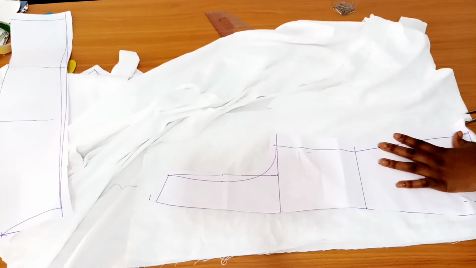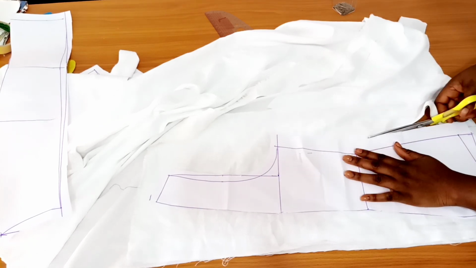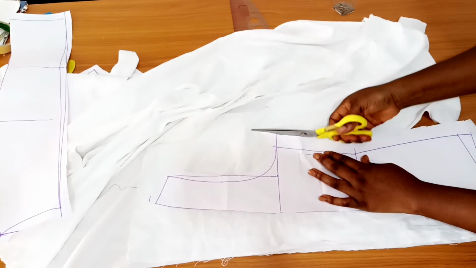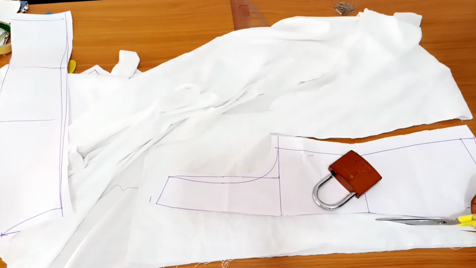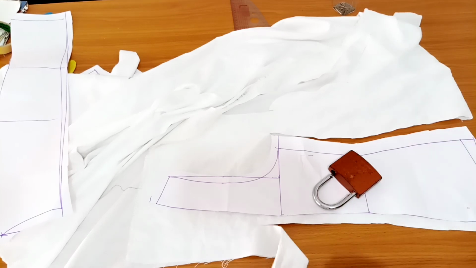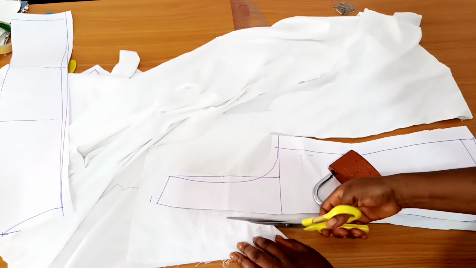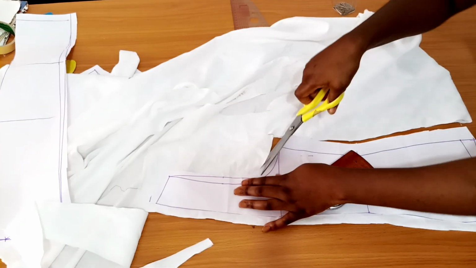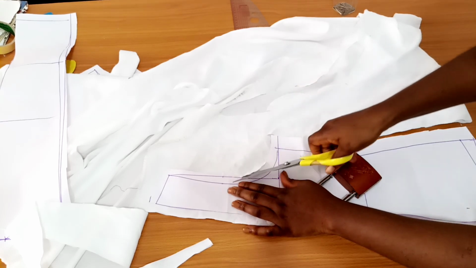Now for the back pattern, because I already have my allowances apart from the allowance on the dart line, I'm not adding any extra allowance to the side, the armhole, the shoulder, or to the hem. But then along this dart line, I'm adding half an inch seam allowance. The same thing goes for the other panel of the back piece.